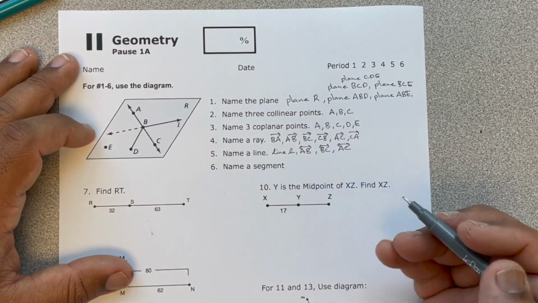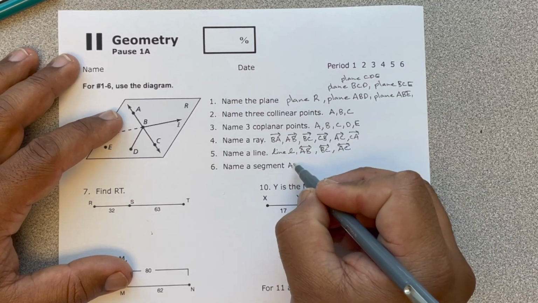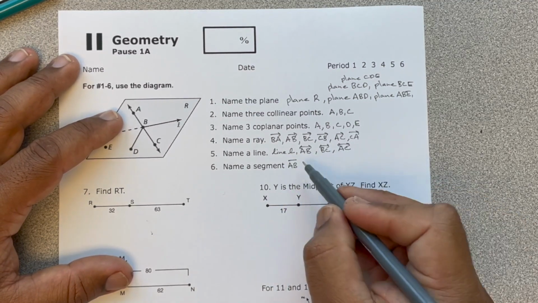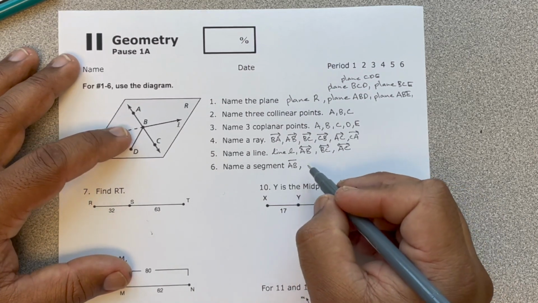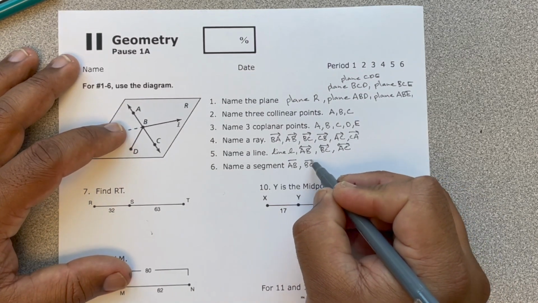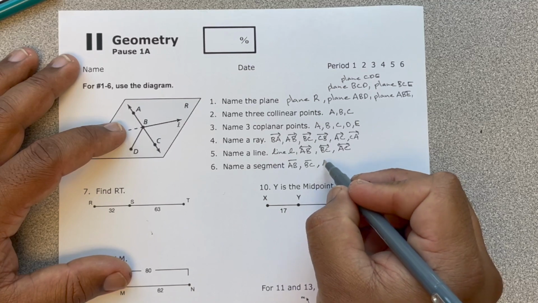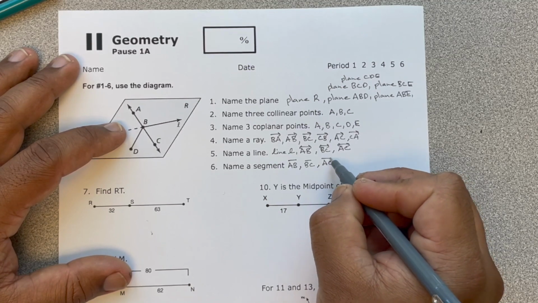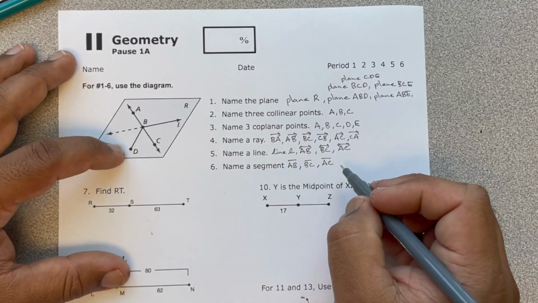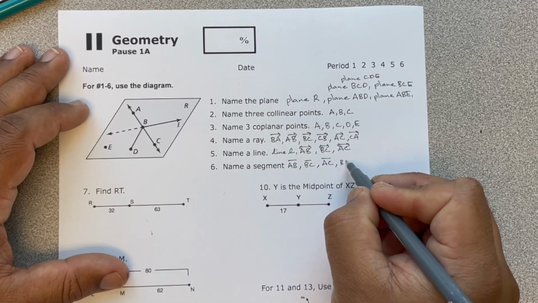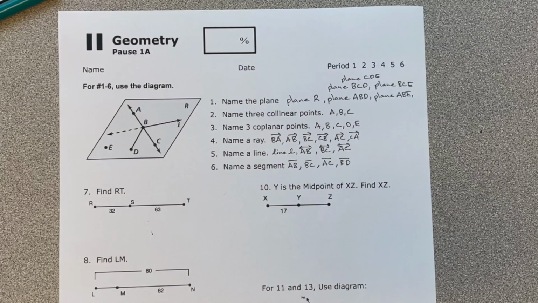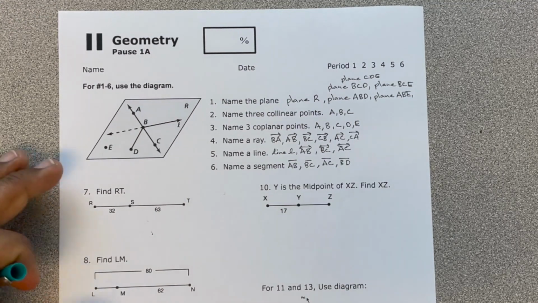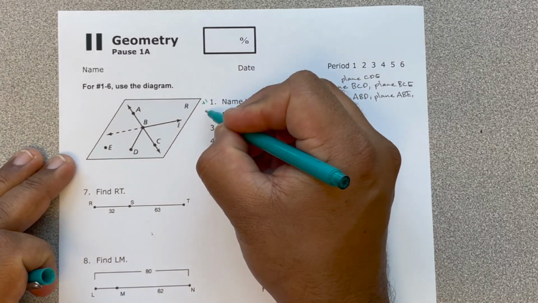Next, I'm going to name a segment. I've got AB. This just has a line above. There's no arrows. That represents a segment. AB or BA, BC or CB. I've got AC or CA. I've also got BD here, BD. Alright, so if this were a quiz, I'd probably give 1 point for each of these.